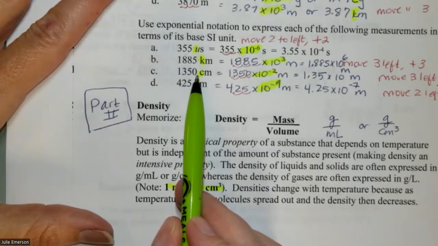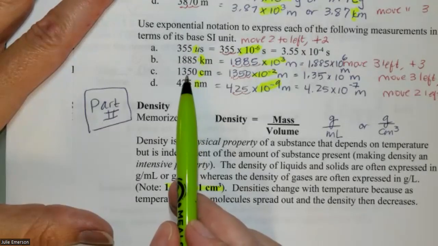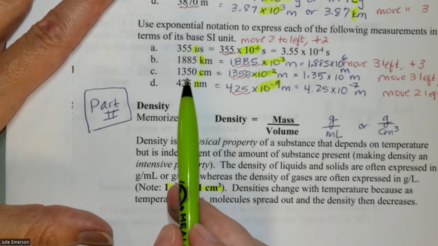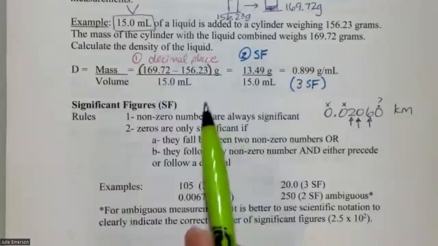That's a way of saying that this is an estimate. It's about 1,350. It might be 1,349. It might be 1,351. Not really sure, but it's about 1,350. So that 0 is just a magnitude 0. We just need it for size, but it's not measured.